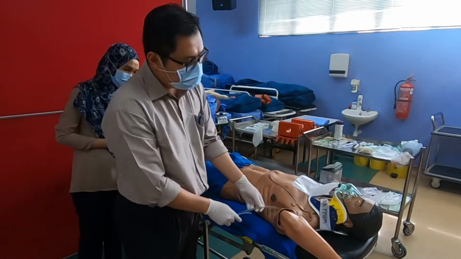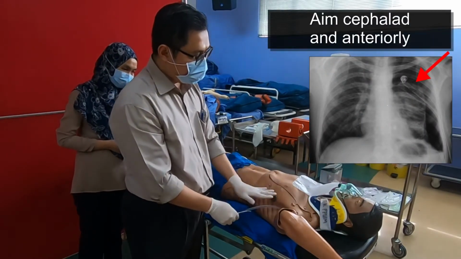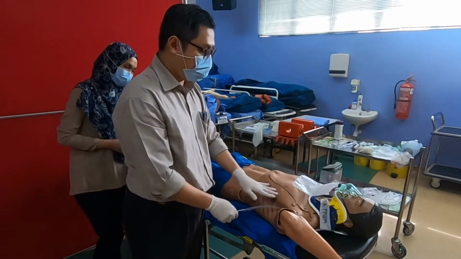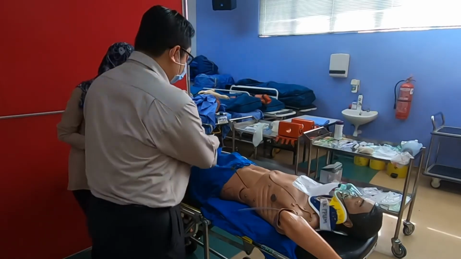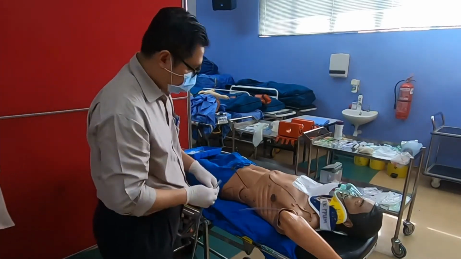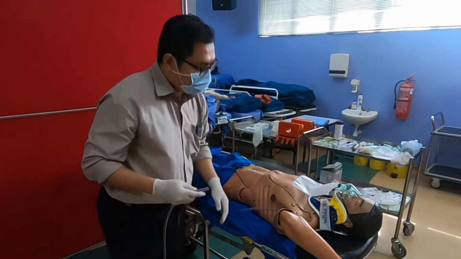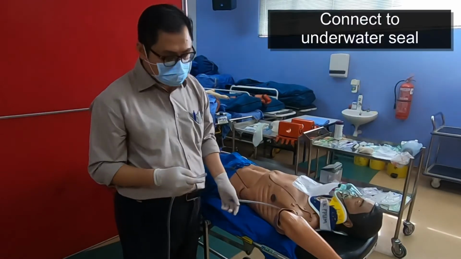So you need to push upward, anteriorly. Okay. So next, after that, you can connect this chest tube with an underwater seal.